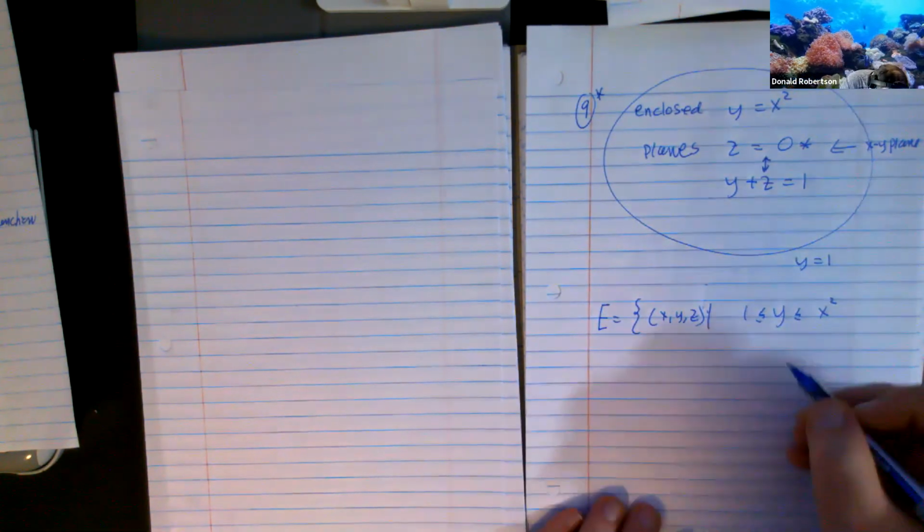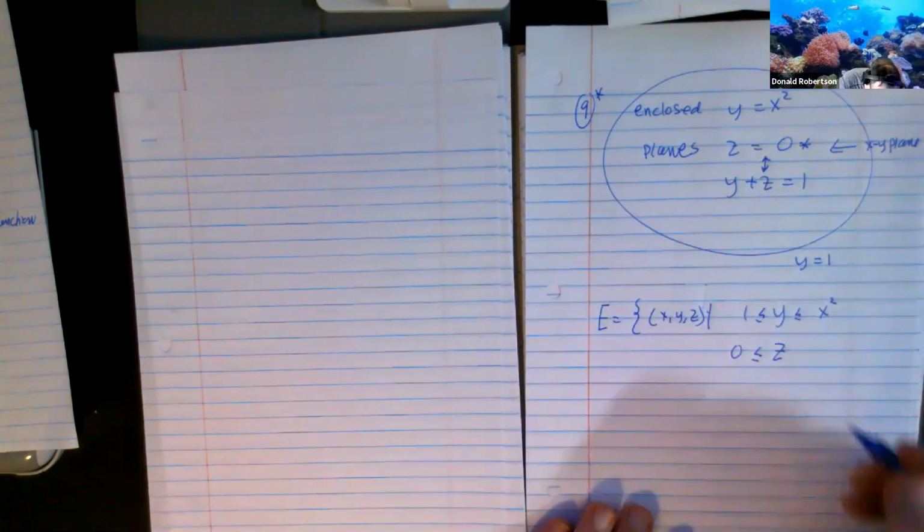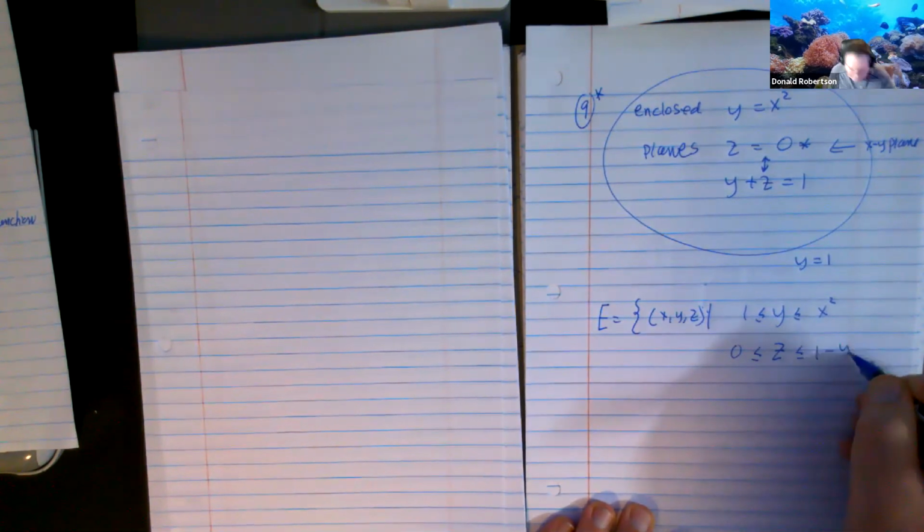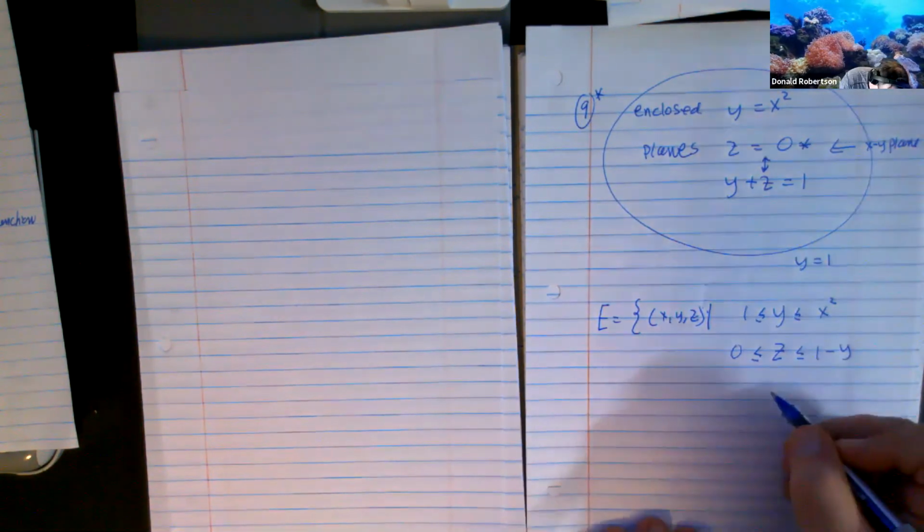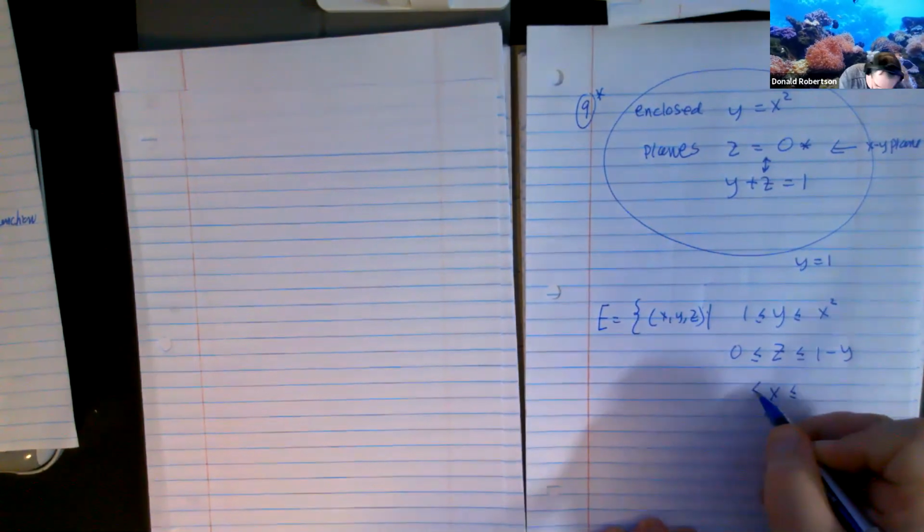What else do we need to know? Well, I guess I need to know what z does. If I use these two pieces of information, doesn't z start at 0 because of this? And if you rearrange this, you get that guy. So that's how I got the z fella. Now, if we can figure out what x does, and it has to be numbers, we're good to go, aren't we?